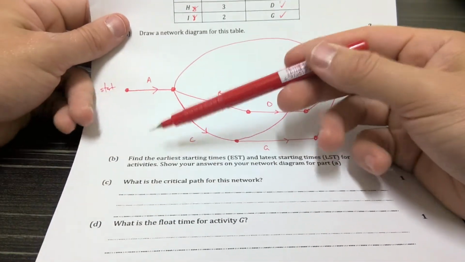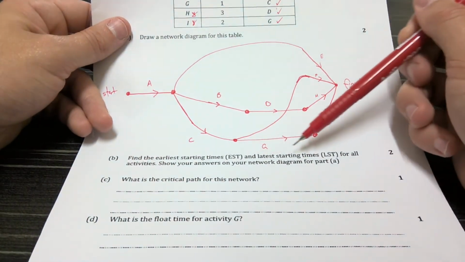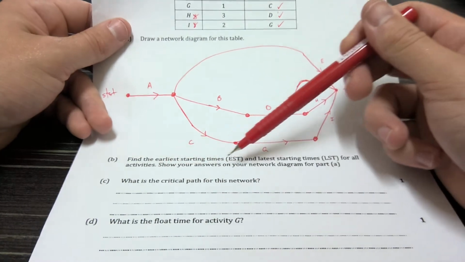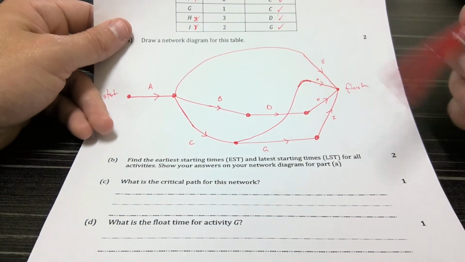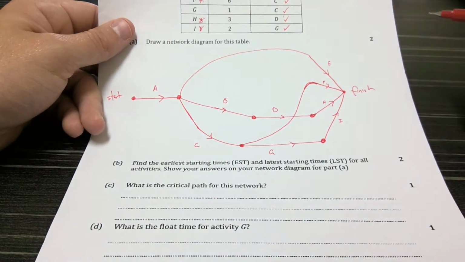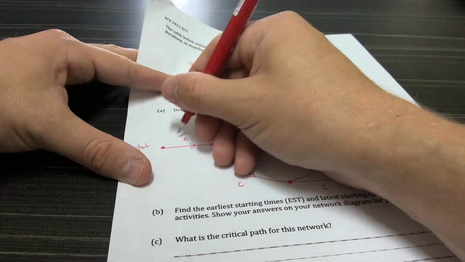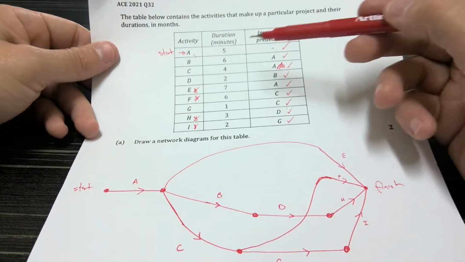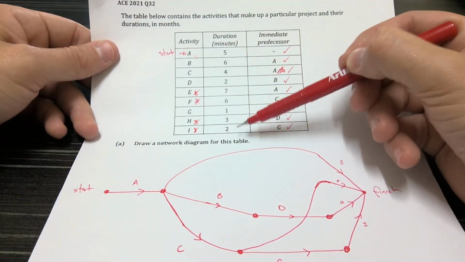So now we need to find the earliest starting times and the latest starting times for all activities. Show your answer on your network diagram for part A. So this is where we need to do the forward scanning. So we have A, and what it might be worthwhile doing first is write the duration for each of these.